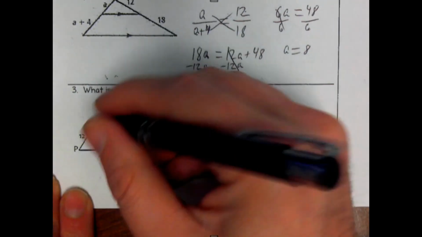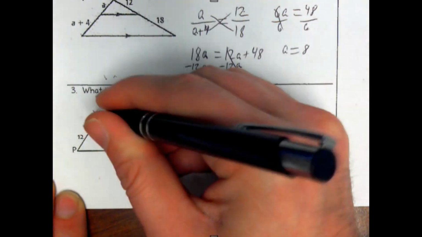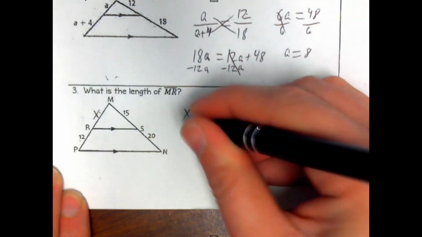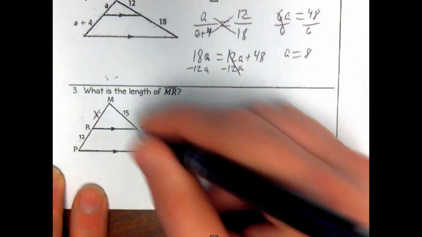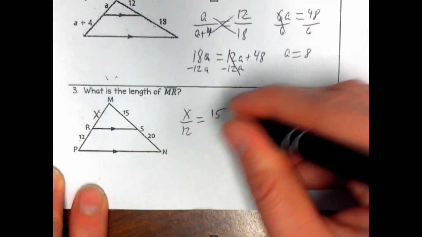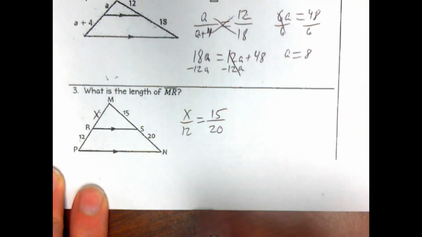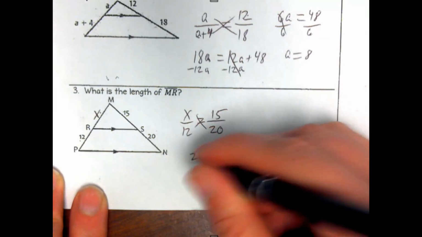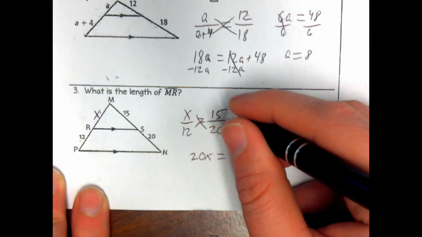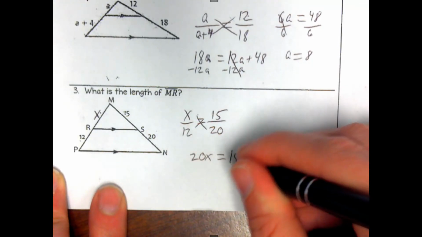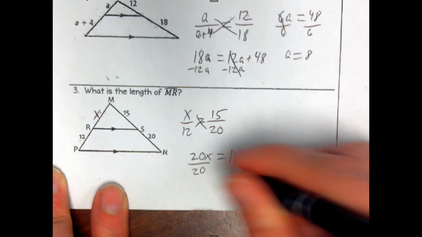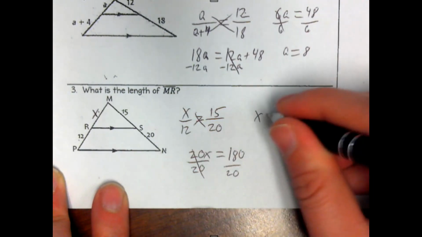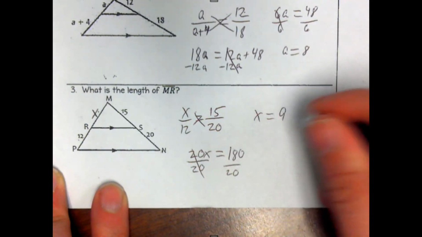Okay, this one, what is the length of MR? So MR is this right here. We'll say that that's x because it's what we don't know. Again, x over 12 is equal to 15 over 20. Cross multiply. X times 20 is 20x. 12 times 15 is 180. And then I just have to divide both sides by 20 in this case. So x equals 180 divided by 20, which is 9.